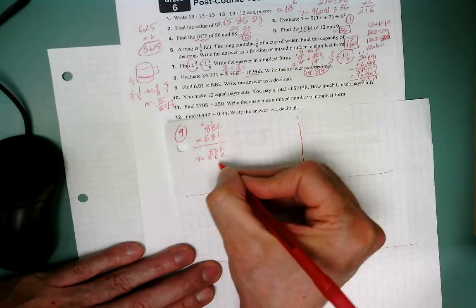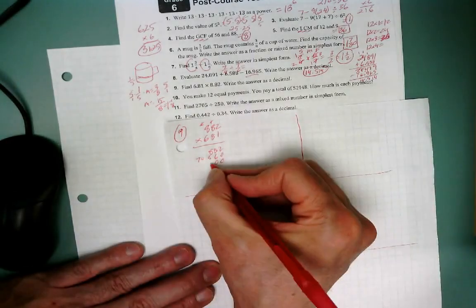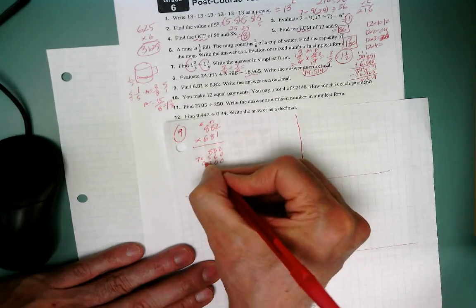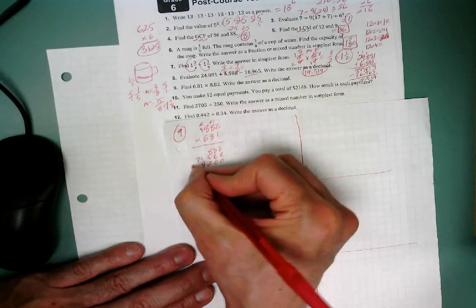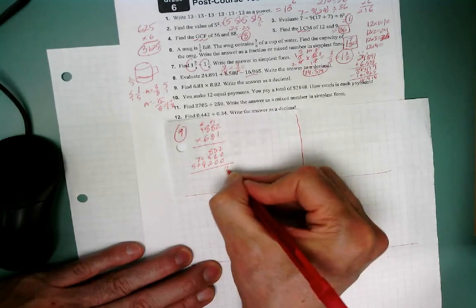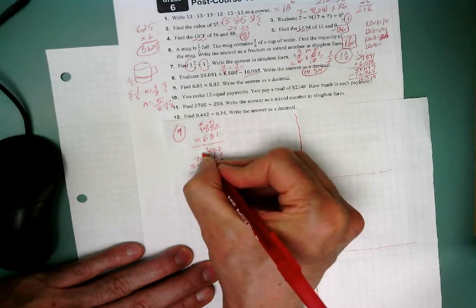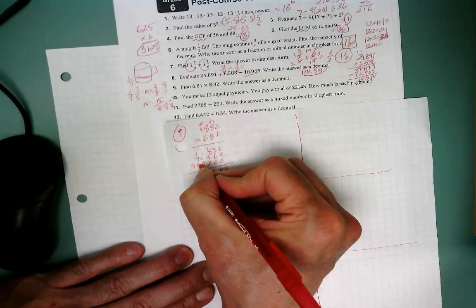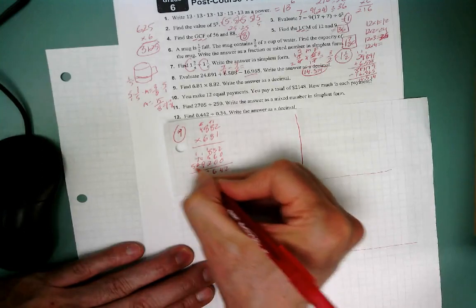2 placeholders. This 6 is really 600. Cross these out so I don't get confused. 6 times 2 is 12. Carry the 1. 6 times 8, 48, plus 1, 49. Carry the 4. And 48 plus 4 is 52. Then adding up the columns, carry the 1, 6.